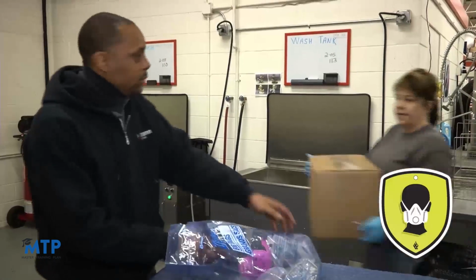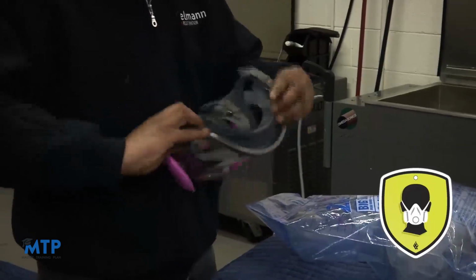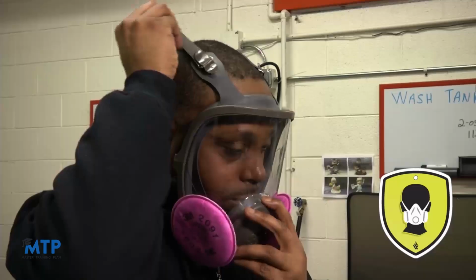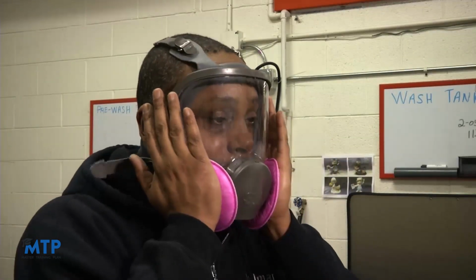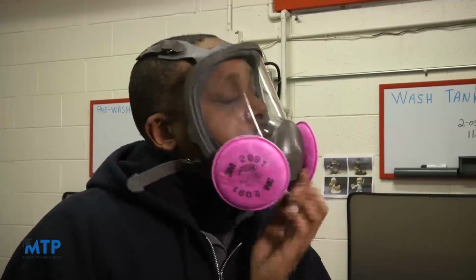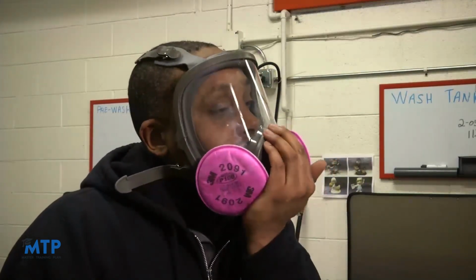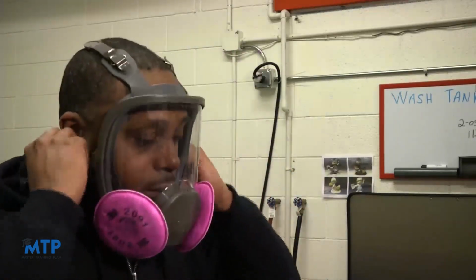You'll need to do a seal check each time you put on a respirator with a tight-fitting facepiece. Use your hands to cover the mask's air inlet area. Then gently inhale. The mask should collapse slightly when you inhale. Next, cover the mask's air outlet and exhale gently. The mask should bulge slightly.